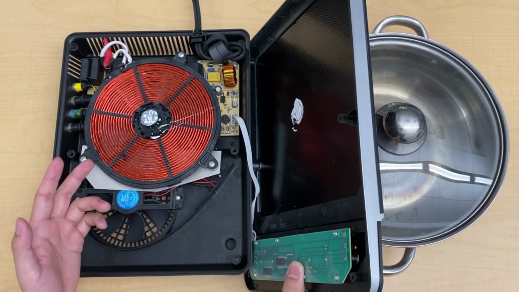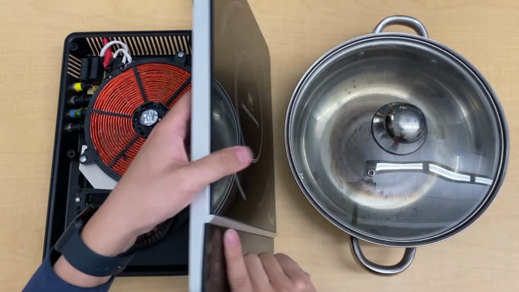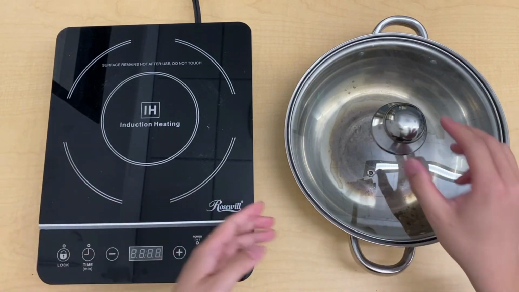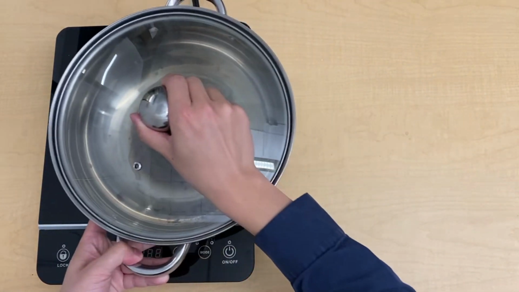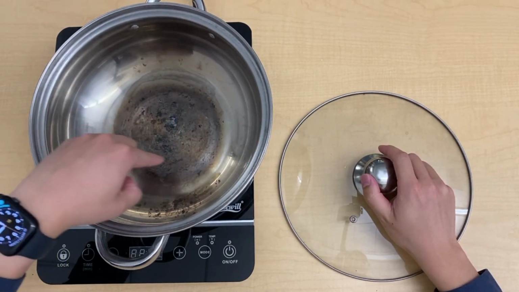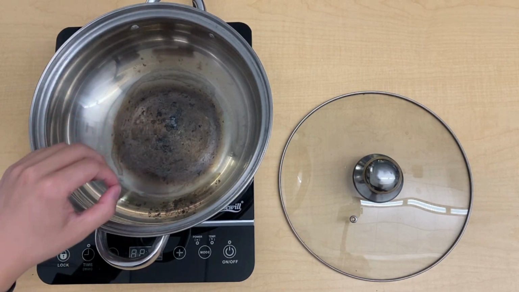This oscillating current will then create a rapidly changing magnetic field above the cooktop's surface, which induces large eddy currents in the base of the vessel. And finally, these circular eddy currents will generate heat in the base of the vessel through resistive heating.